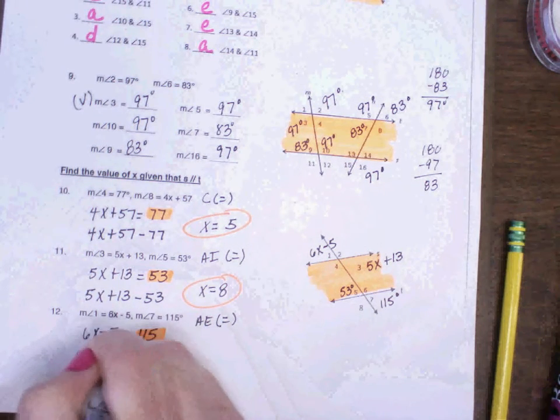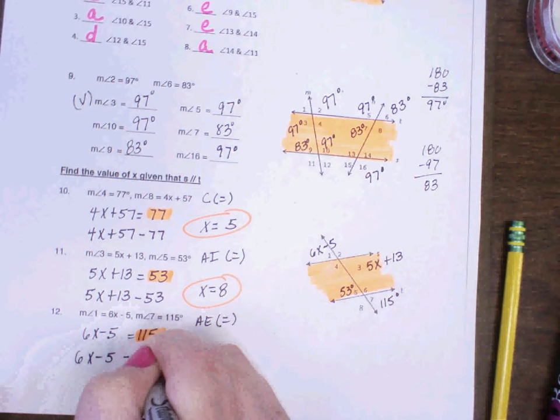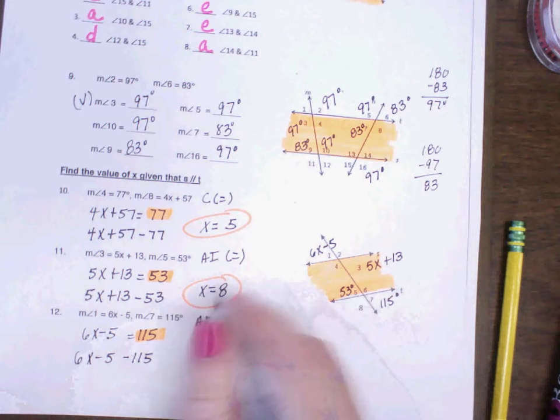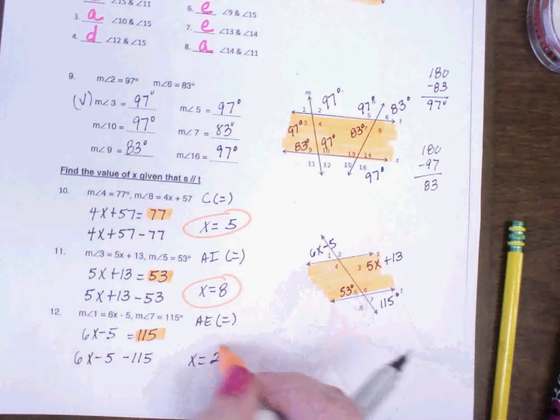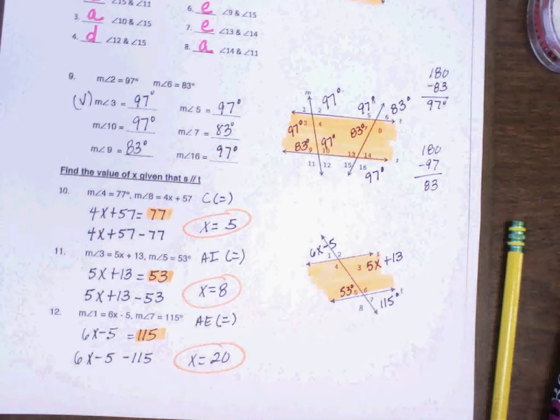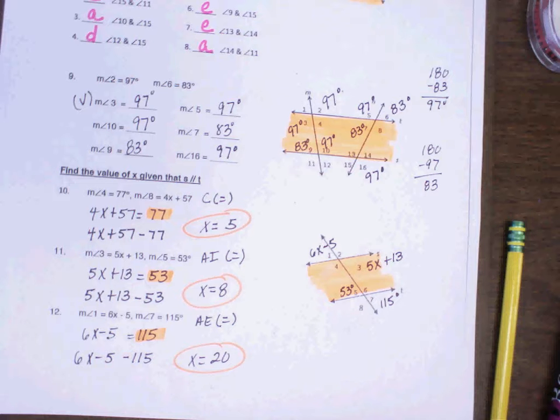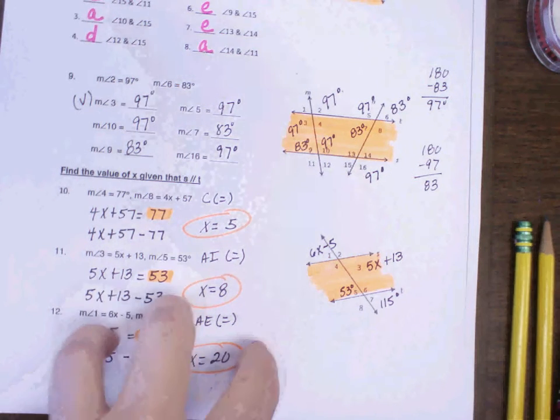Highlight, copy what you haven't highlighted, change that 15 to a negative 15. 20? Too fast or are we good?